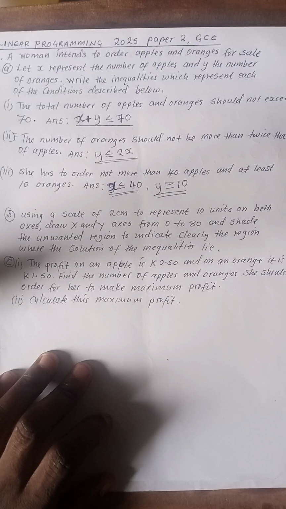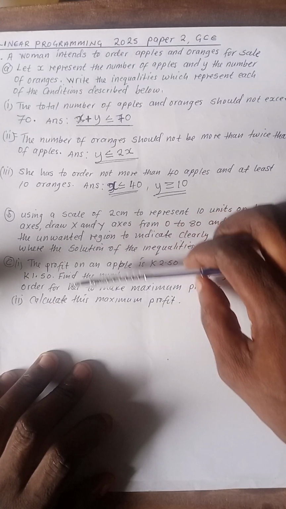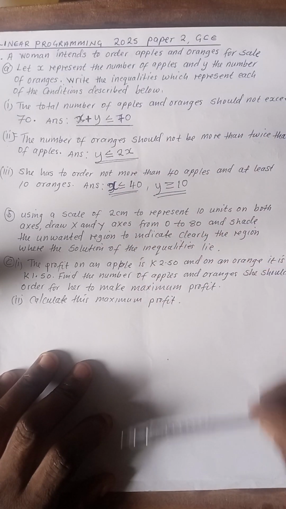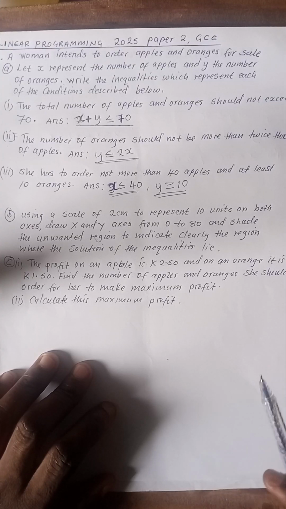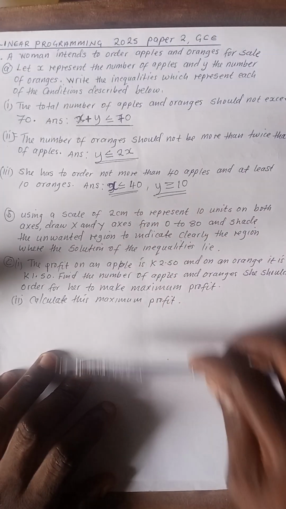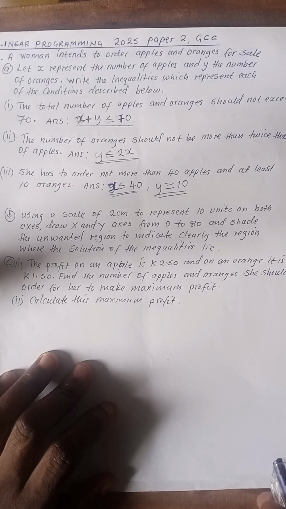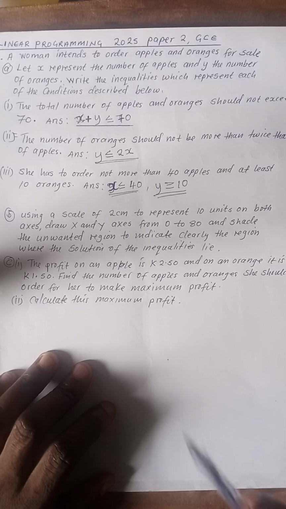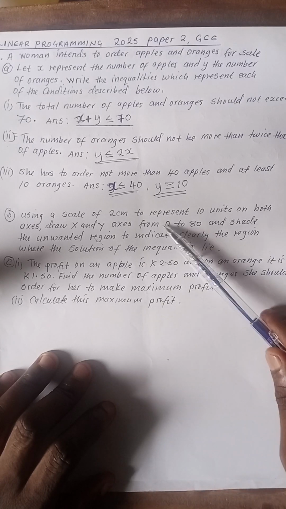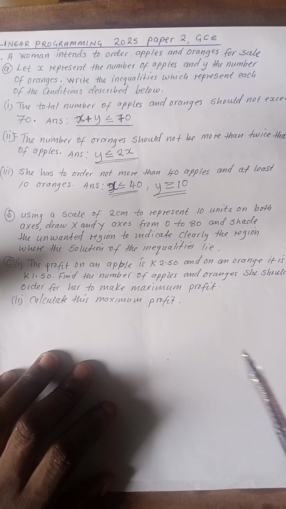Okay, and here there is a condition, just that I did not indicate the instruction. They mentioned that these questions are going to be answered on a graph. So this is what we are going to do. Here, Cartesian plane, we need to have a graph.